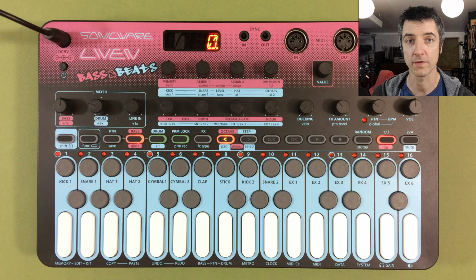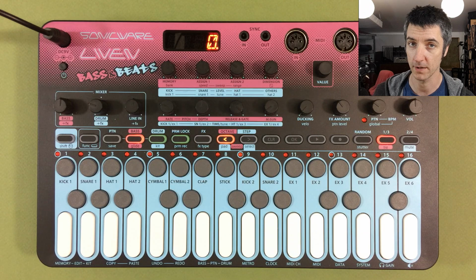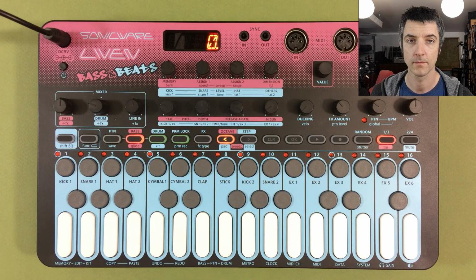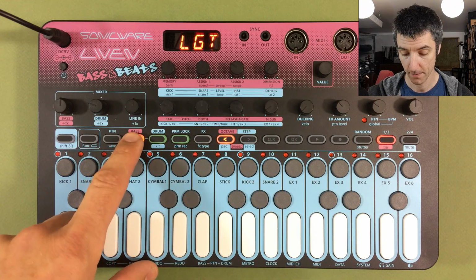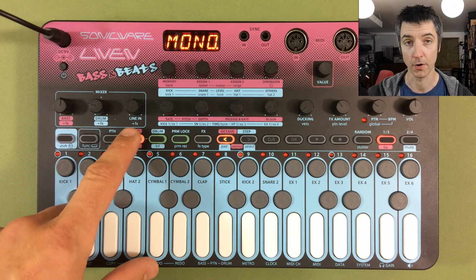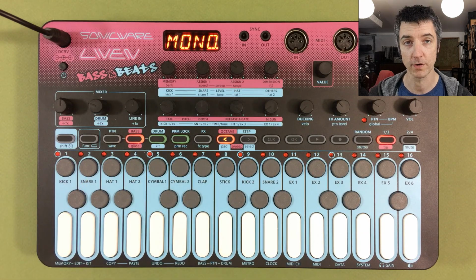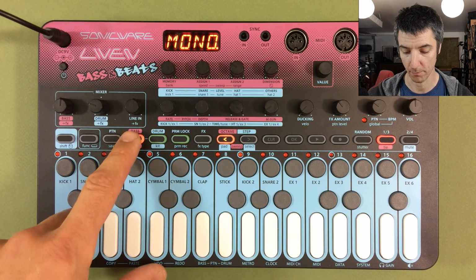So that won't always affect the sounds you load. It depends if it's been programmed in the deep edit mode, which we'll get to later. So the bass engine is monophonic, but there are 2 different playback modes. If we press the bass button again, we'll switch between legato and mono. So legato won't re-trigger the envelopes when a new sound is played, whereas mono will.